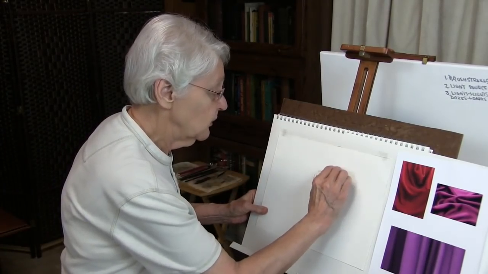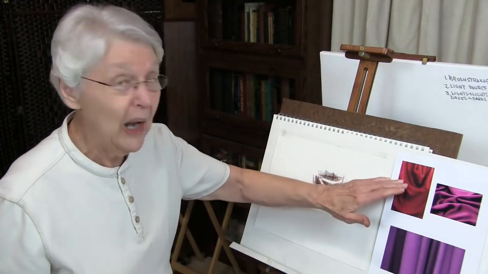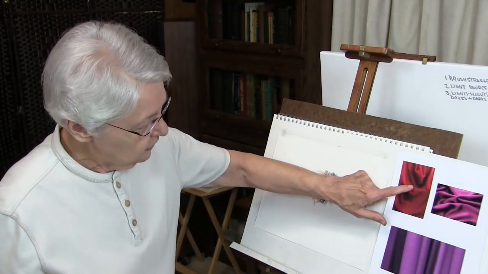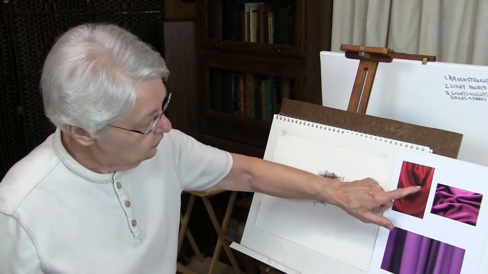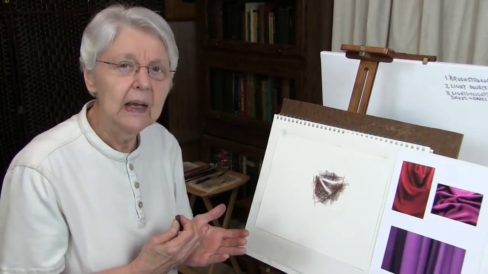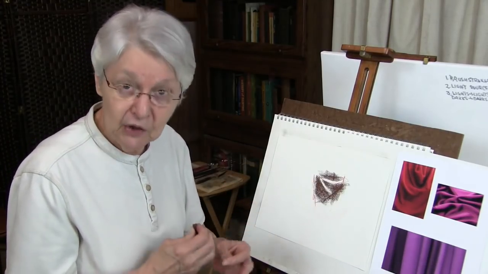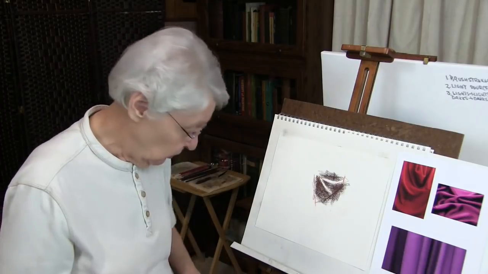That would be shallow shadow. So instead of calling it fabric, I'll call it shallow shadow. And that shallow shadow moves from shallow to deep. So if I've got to label anything, let's call it what it is. Let's call it what we're seeing. That's going to make it then easier for you to draw or to paint.